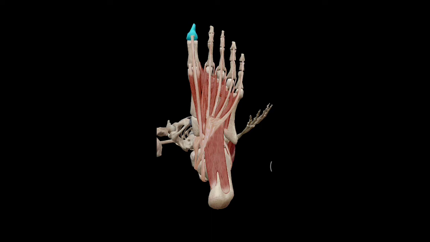And if you look at the corresponding insertion of flexor digitorum longus muscle, that will be inserted into the plantar surface of the base of distal phalanges of the lateral four toes. Those are these bones. So that will complete the second layer of foot.